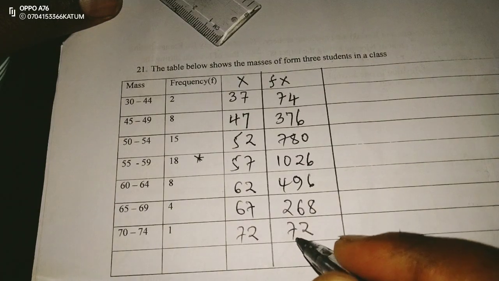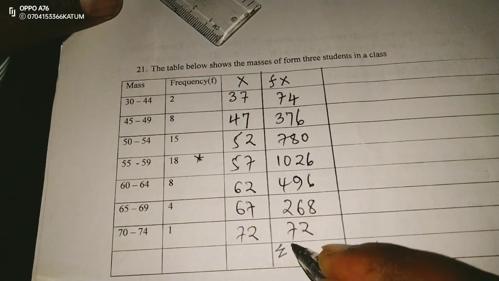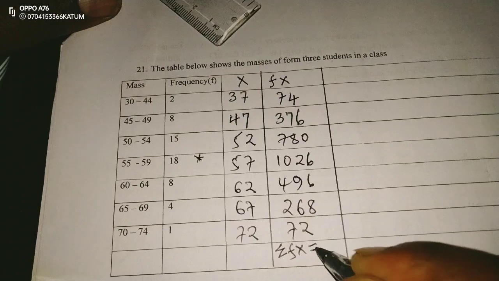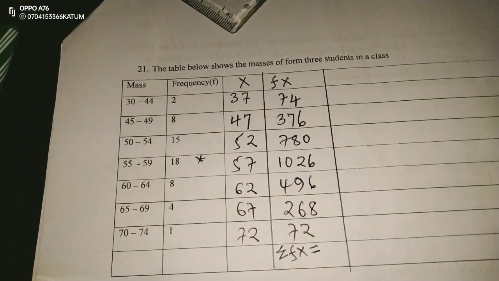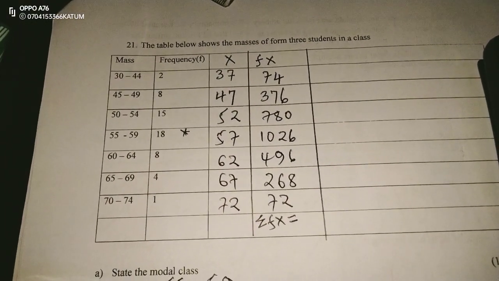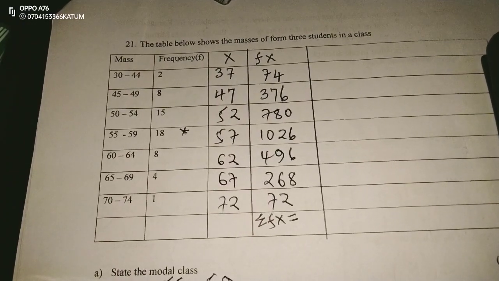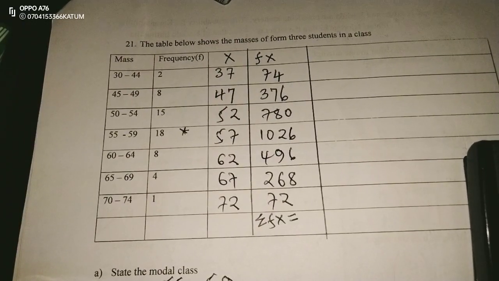It will remain 72. So we need now to calculate the summation of fx, so that we may know when we sum up the products of all the frequencies and the midpoints, what do we get? 74 plus 376 plus 780 plus 1026 plus 496, then plus 268 plus 72.